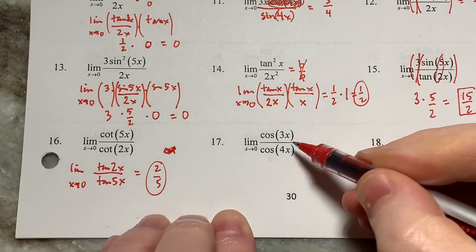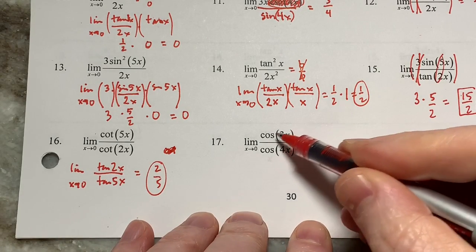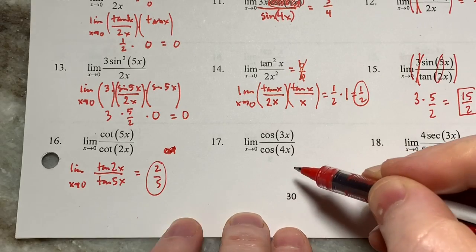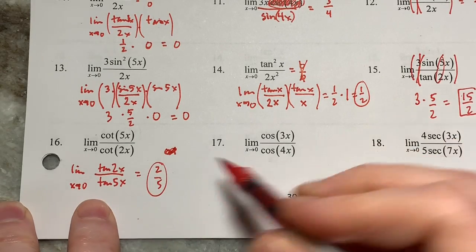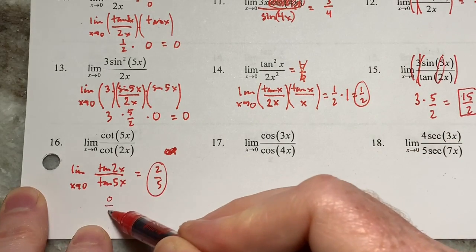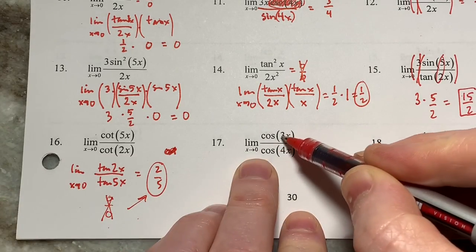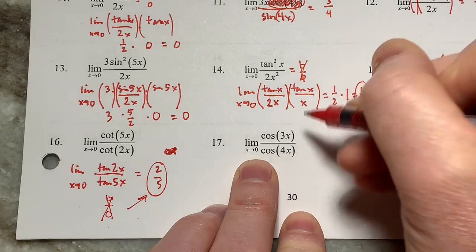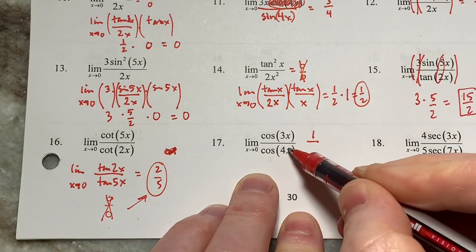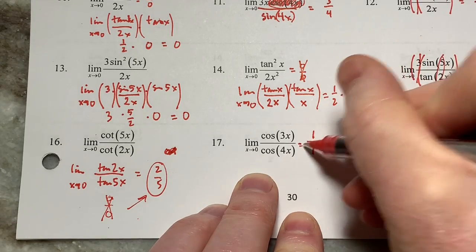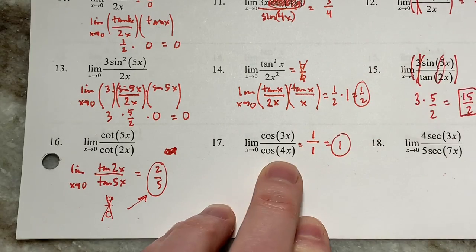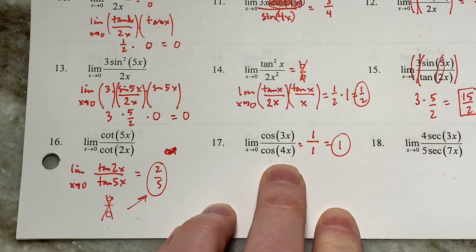Now, every year I have somebody on the test go, oh, trig something x over trig something x, 3/4. But right here, when I plug a 0 in, I get 0 over 0. That's why I was allowed to use this rule. Here, when I plug a 0 in, I get cosine of 0, which is 1. Well, 1 over 1 is 1. I don't go 3/4 on this because I never got 0 over 0.